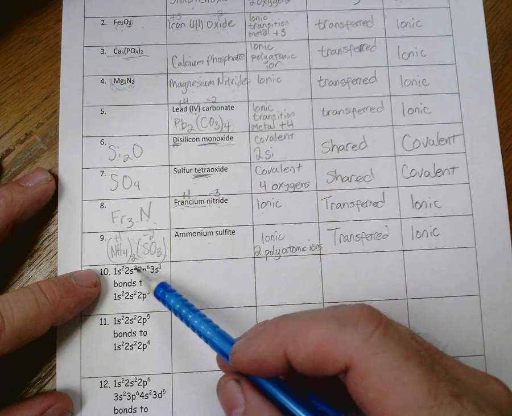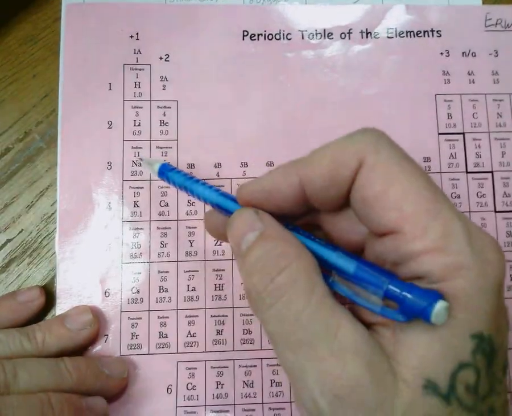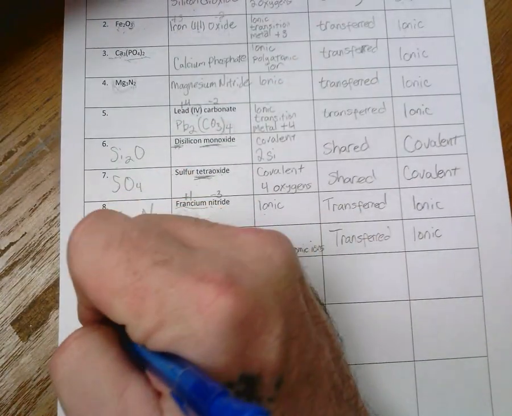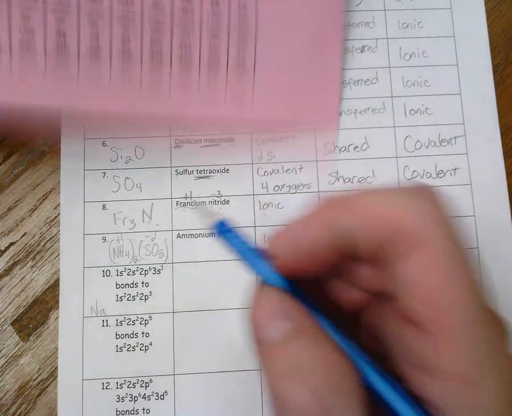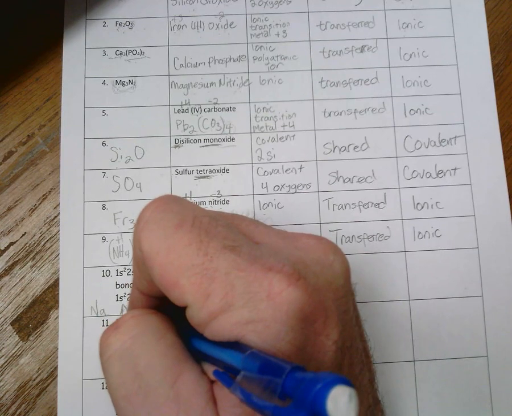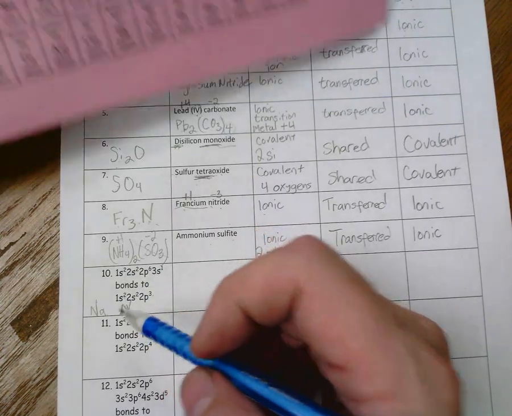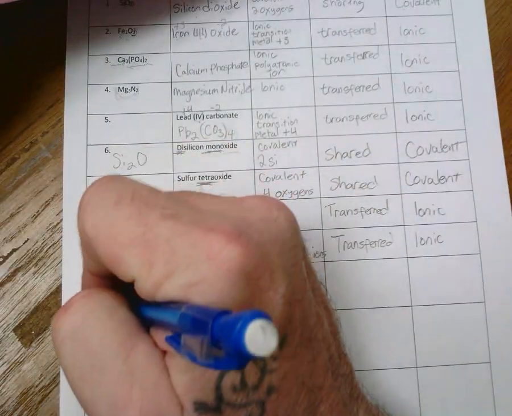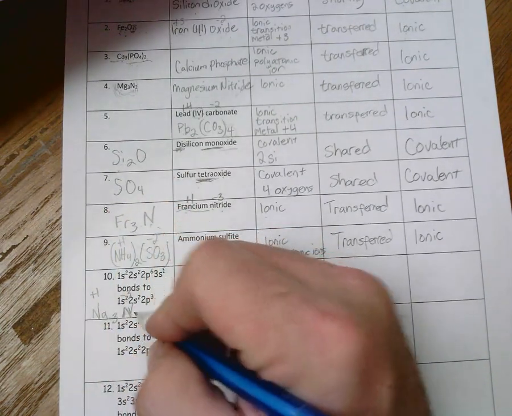So 2 electrons plus 2 electrons is 4, plus 6 is 10, plus 1 is 11. Atomic number 11 is sodium. So this is sodium. And then 2 plus 2 is 4, plus 3 is 7. Atomic number 7 is nitrogen. And how do I know how many I have? I know how many I have based on charges. So sodium is charged +1. Nitrogen is charged -3. So this is Na3N.